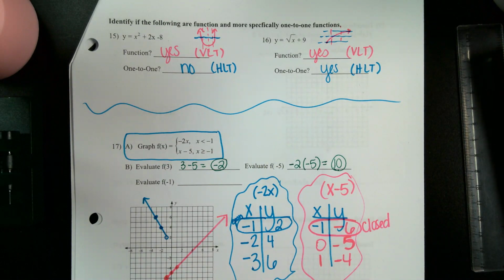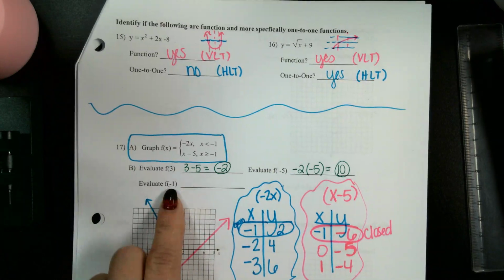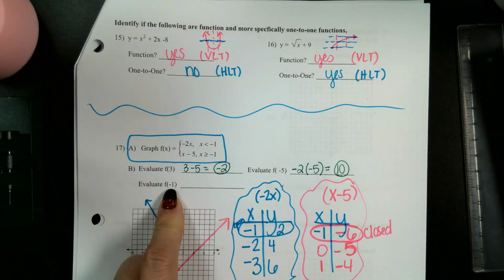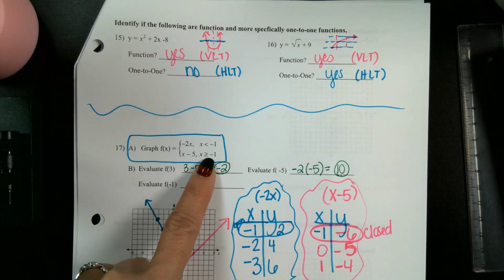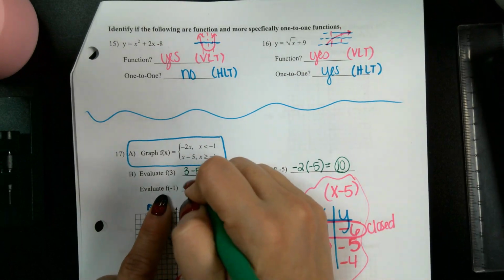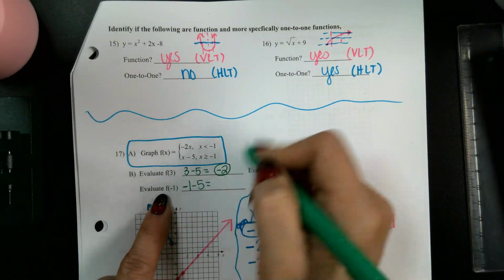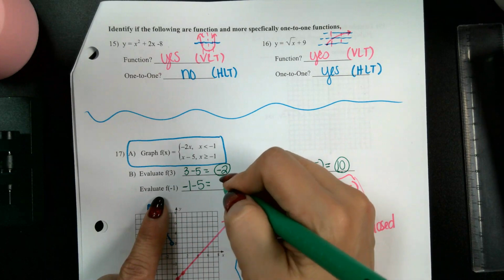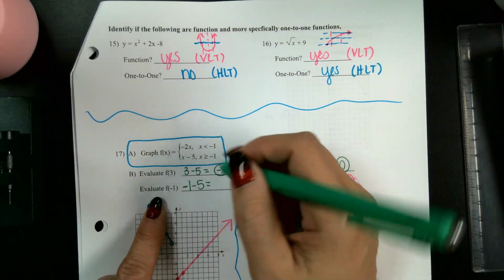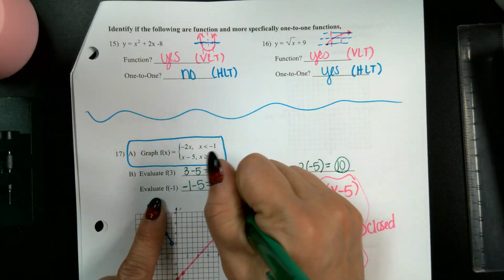Now, the only one you have to be careful on is -1. -1 was the point of discontinuity. So which one do I have to use? The one that had the equal sign, right? If it can equal -1, we're going to do -1 minus 5, which is -6. Yep.